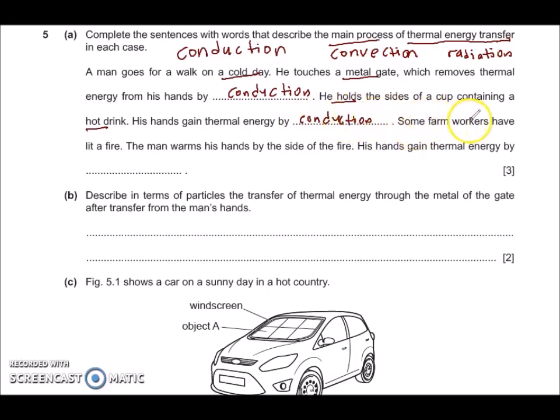Okay, some farm workers have lit a fire. He warmed his hands by the side of the fire. Of course, you cannot touch the fire, right? So the fire will be like a BBQ camp. Fire will be in the center, and you will be holding your hands in front of the fire. So here will be radiation. So that is your 3 marks over here.